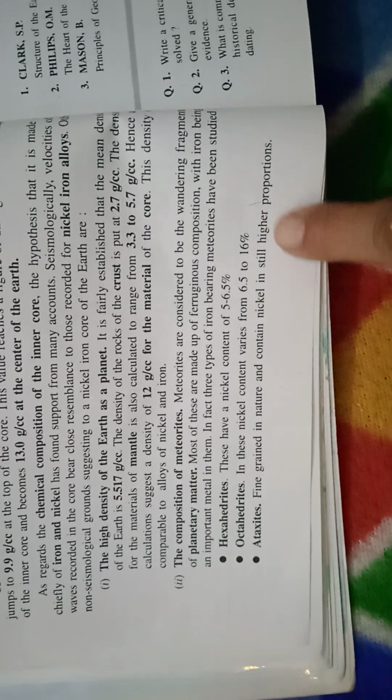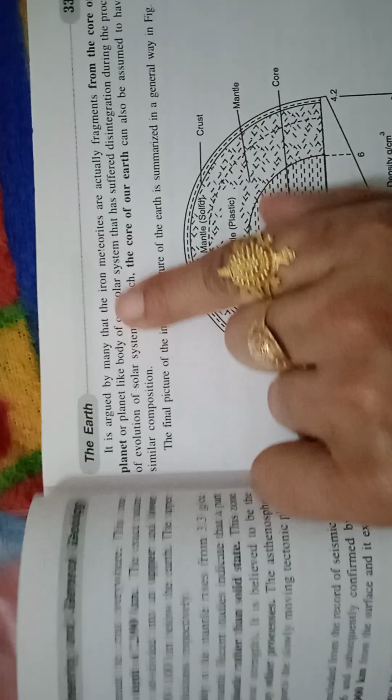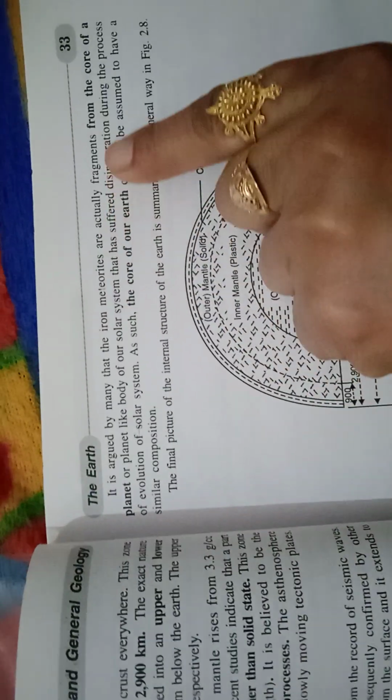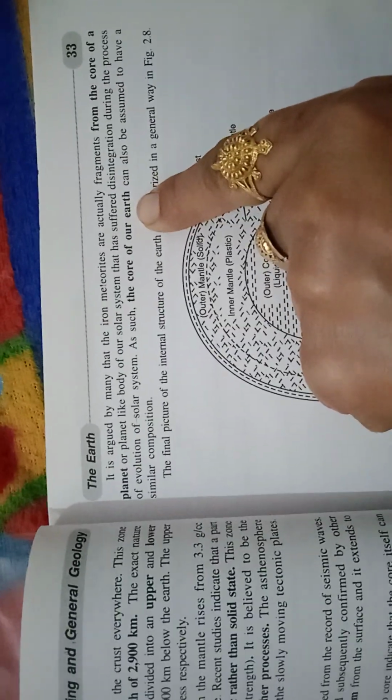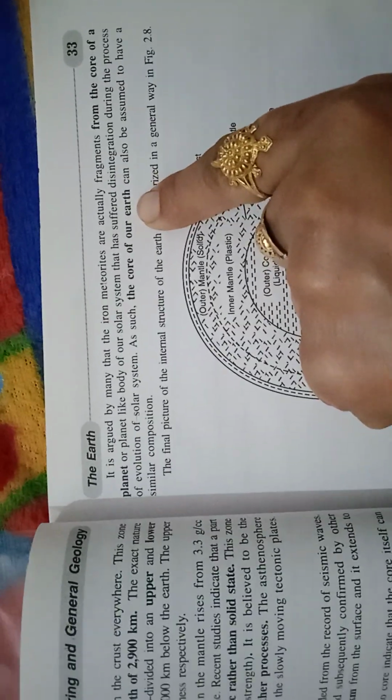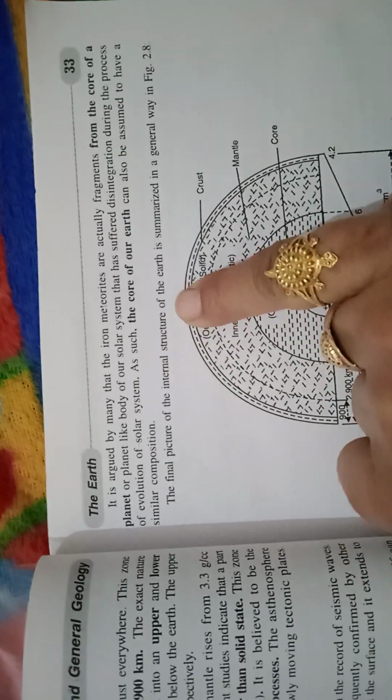It is argued by many that the iron meteorites are actually fragments from the core of a planet or planet-like bodies of our solar system that suffered disintegration during the process of evolution of the solar system. As such, the core of our Earth can also be assumed to have a similar composition. The final picture of the internal structure of the Earth is summarized in a general way in figure 2.8.